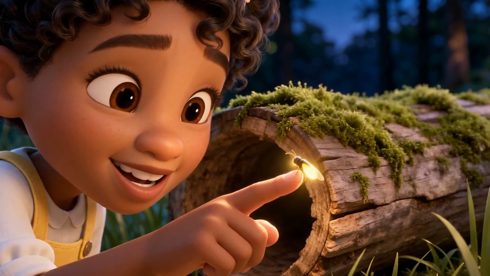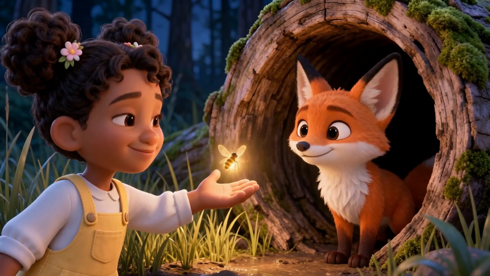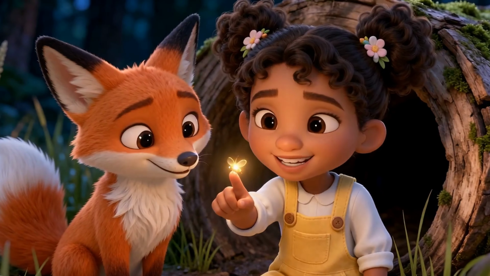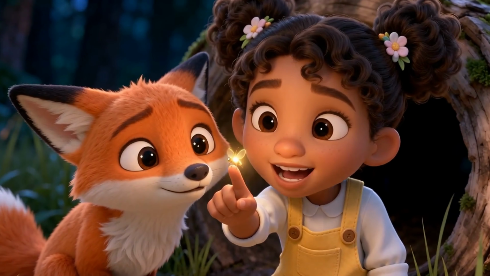Look at this. See how it glows? It is just a tiny lantern for the night.